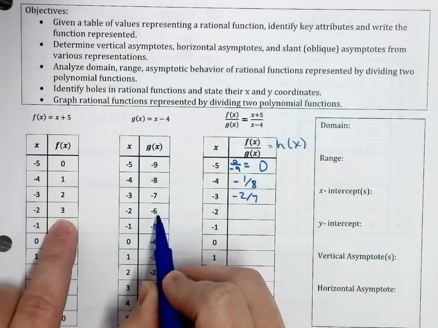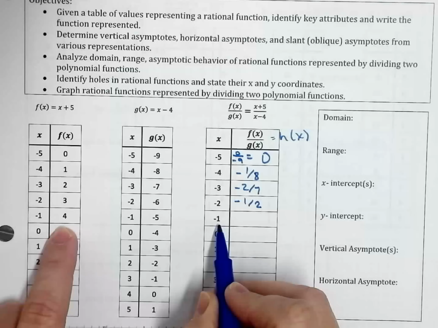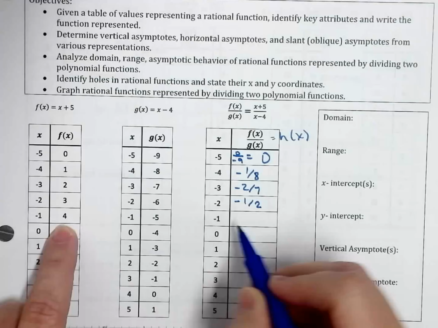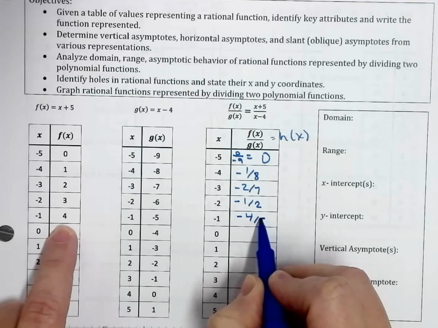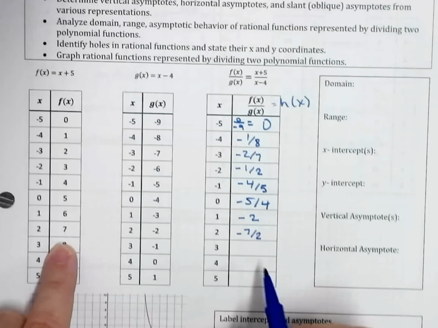Right here I need to simplify, so 3 over -6. Here I can just simplify down to -4. Oh, -4 over 5. -5 over 4. Here, -2. -7 over 2.